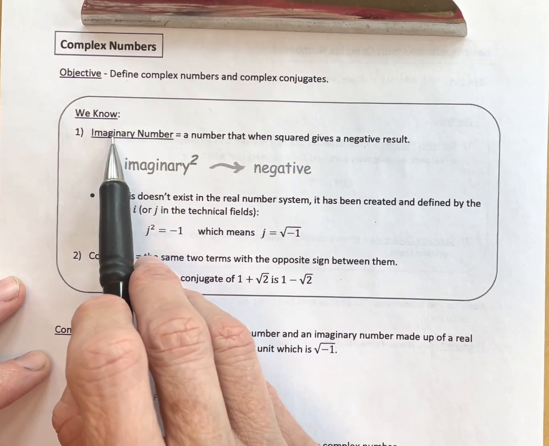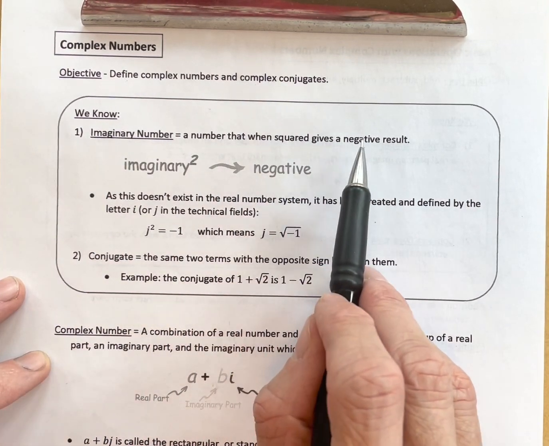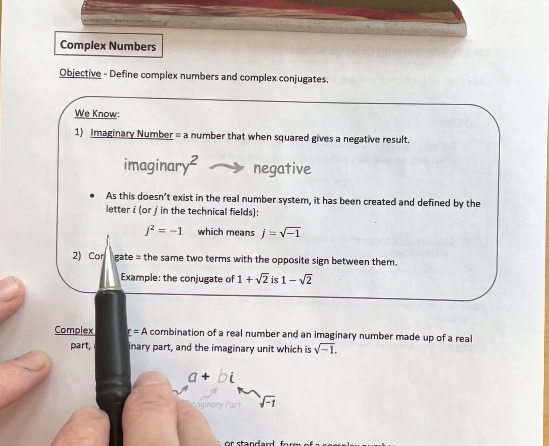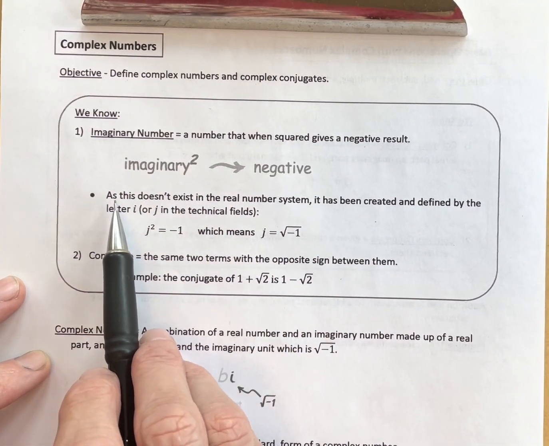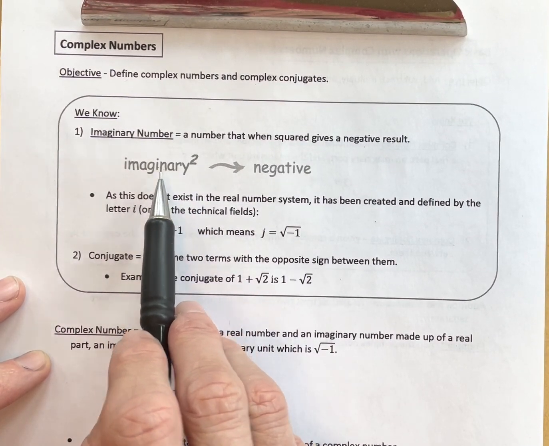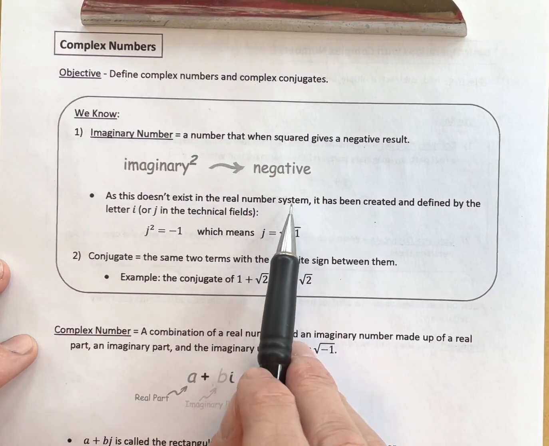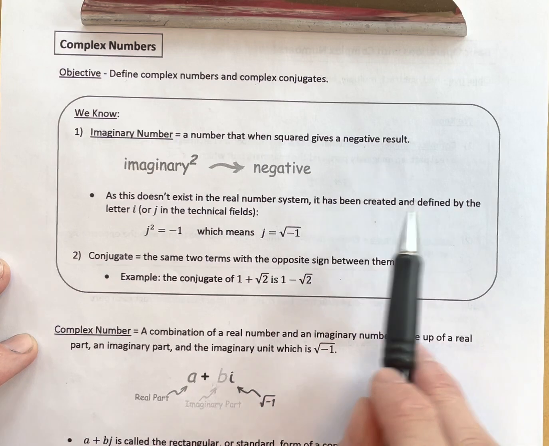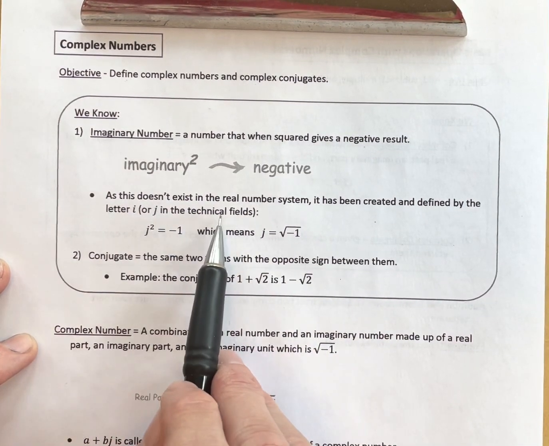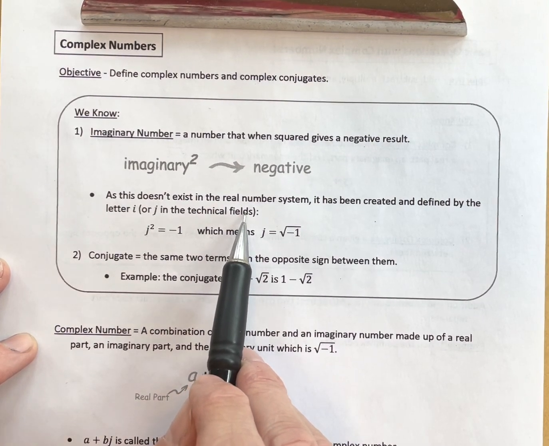We know what an imaginary number is. It's a number that when squared gives a negative result. And here's a little picture of that. This does not exist. The ability to square a number and get a negative does not exist in the real number system. So it's been created and defined by the letter I, or the letter J in technical fields, as the letter I has something to do with electronics.